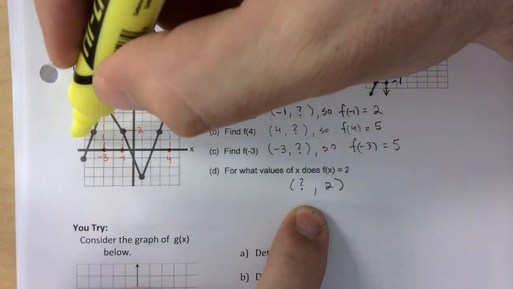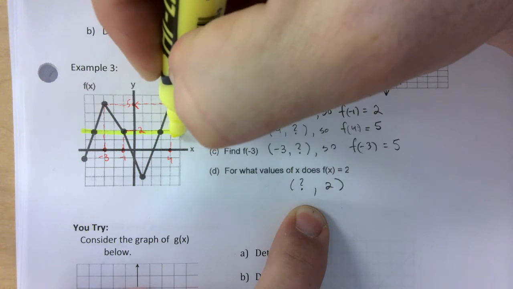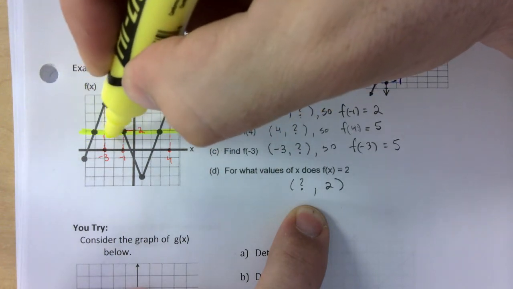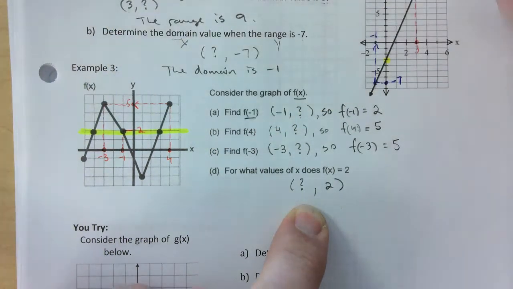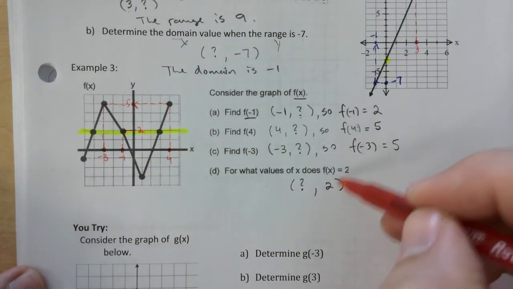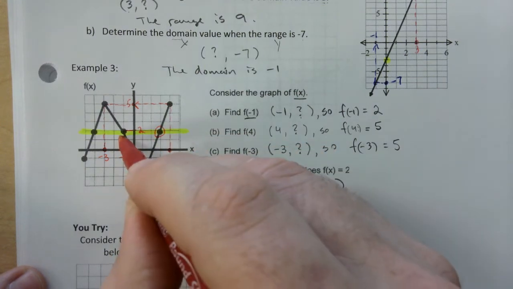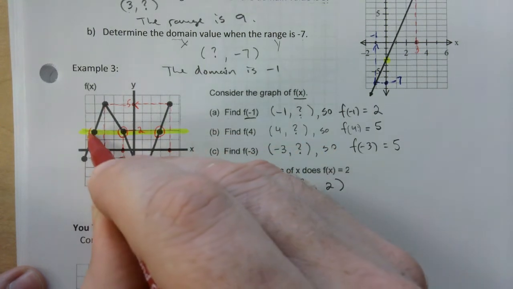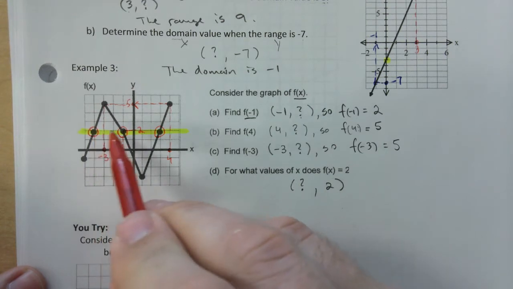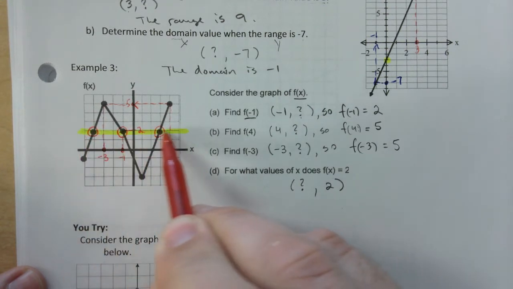And this is the line. It's a horizontal line, right? And when y is equal to 2, there's 1 here, 1 here, and 1 here. So there are 3 x values for this y value. Okay?